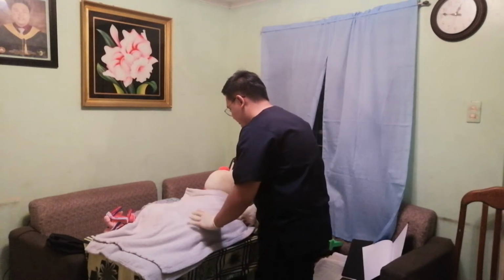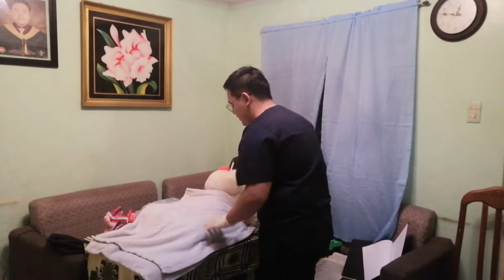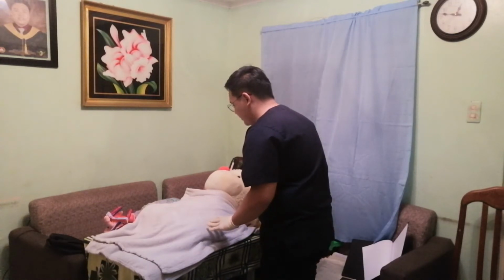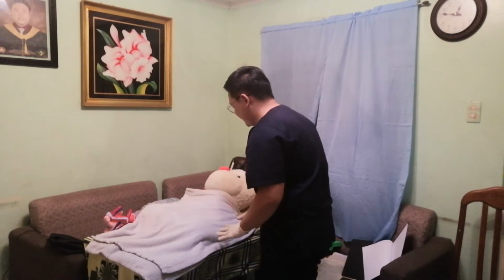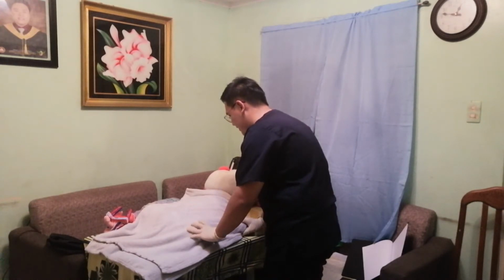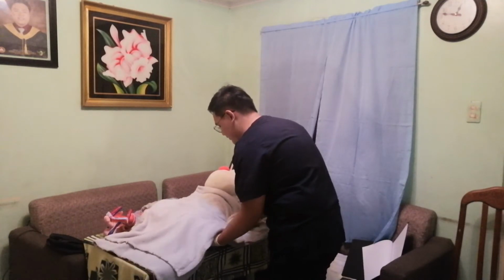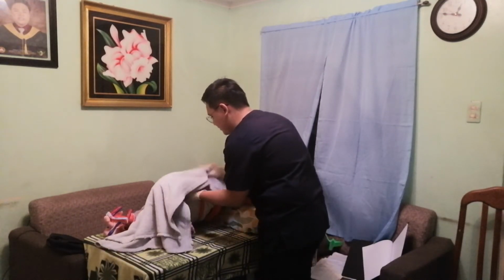So, ready po. You can hold the rails po on the other side of the bed to avoid falling from the other side. Okay po? Thank you. So, 1, 2, 3. Okay. 1, 2, 3, 4. Okay.